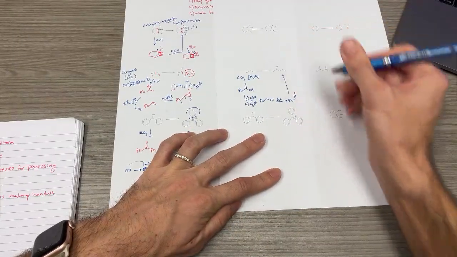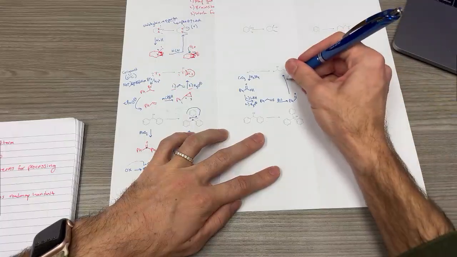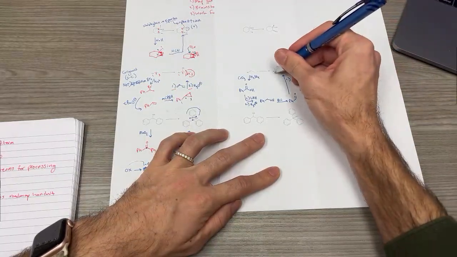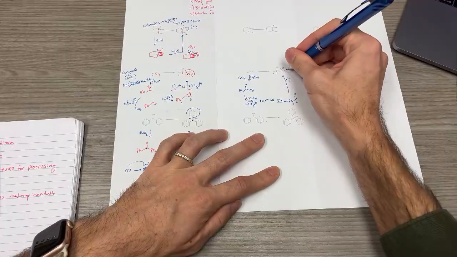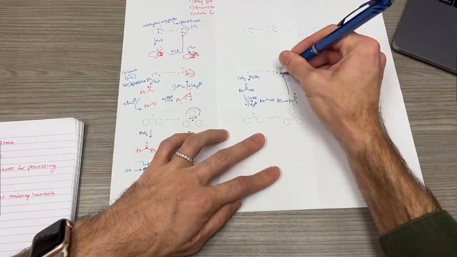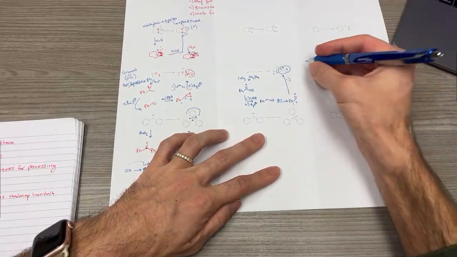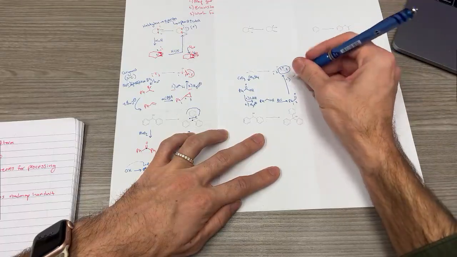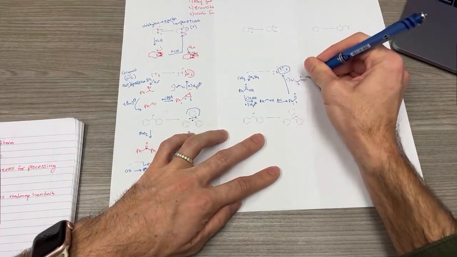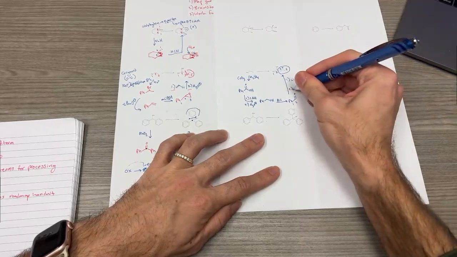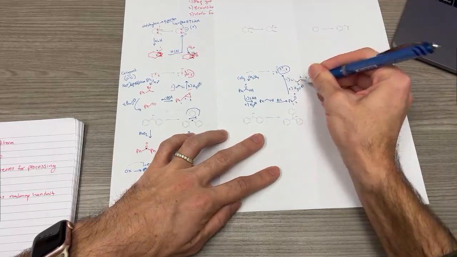This can be made by acyl addition. First, I need to recognize that I've lobbed off some of my carbons. So this acyl addition needs to have carbons 3, 4, and 5. And then, of course, followed by an aqueous workup.